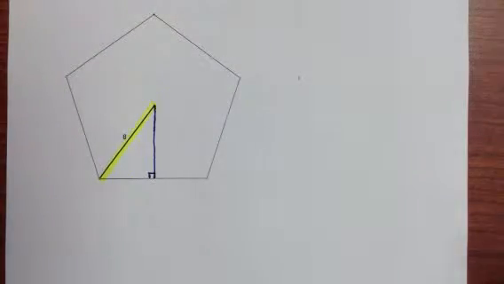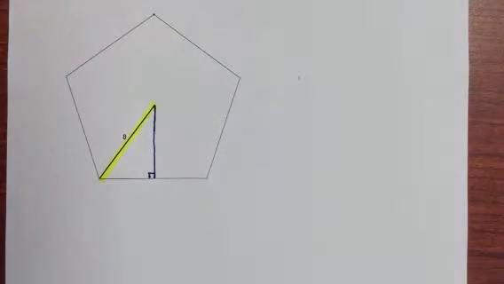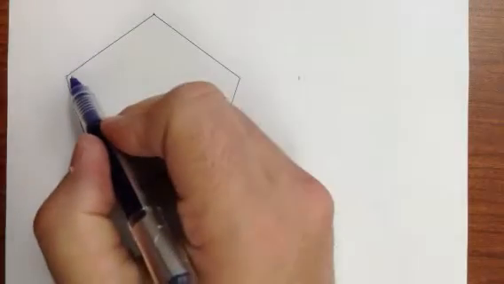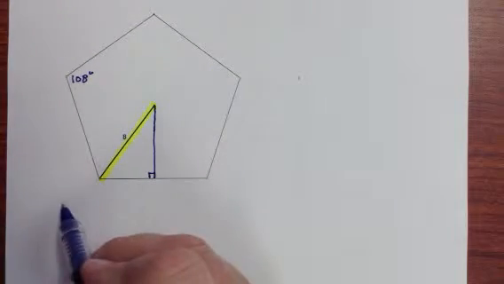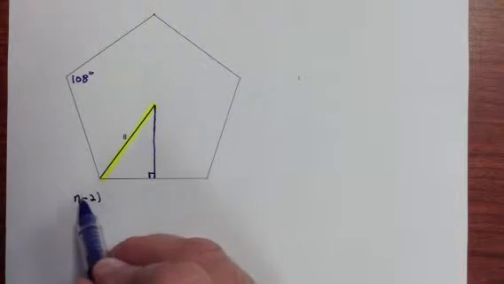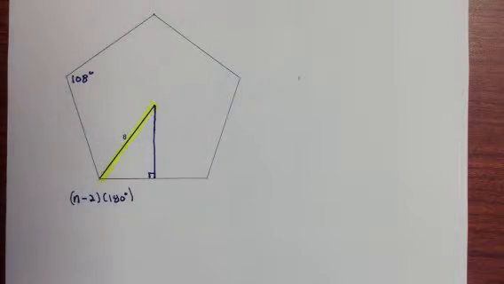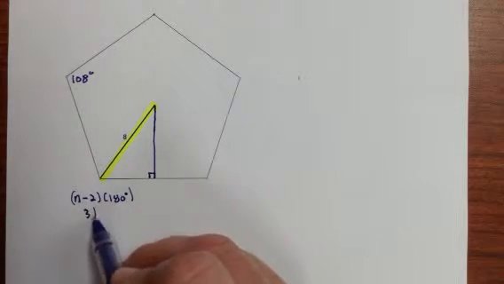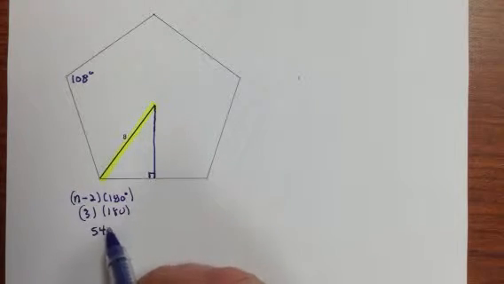So first of all, we need to find out what each angle of a regular pentagon is. Now, you might remember or you might know that it's 108. If you don't, then you need to find the interior angle sum by doing n minus 2 times 180 degrees. In this case, n is 5. N stands for number of sides. 5 minus 2 is 3. 3 times 180 is 540.